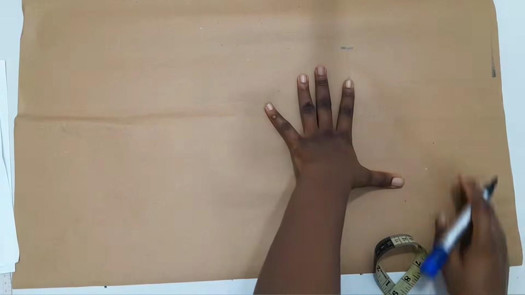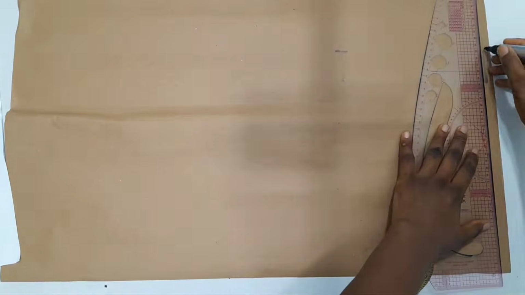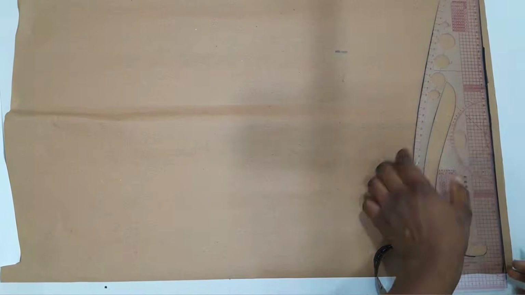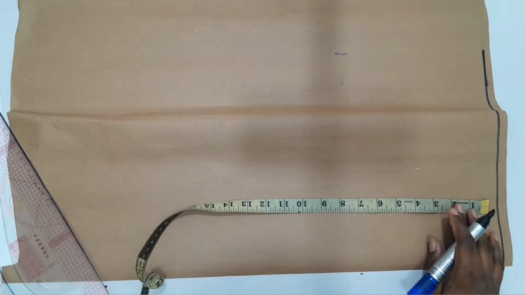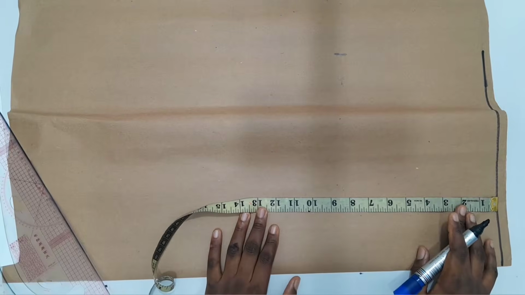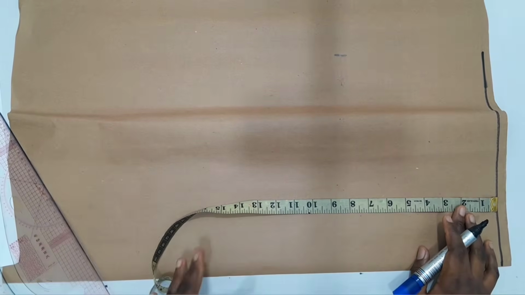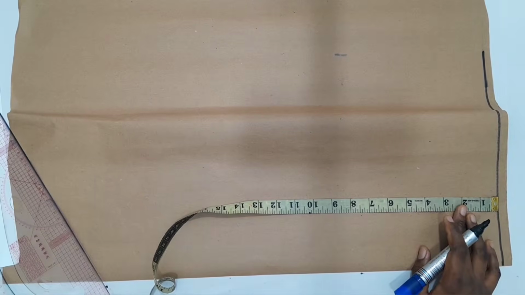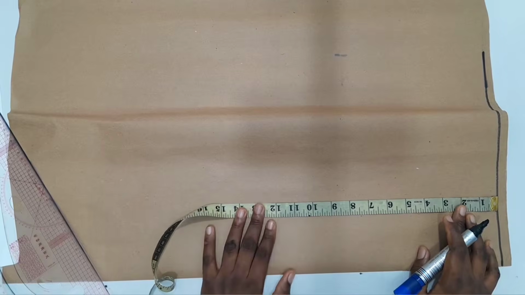So here I'm going to draw a straight line. This straight line is going to be my starting line, and it's also going to be my waistline. Your waist to hip measurement is usually around 7, 8, 9, 9.5 inches. This is also dependent on height. Vertical measurements like shoulder to bust, shoulder to under bust, are mostly dependent on height sometimes. So waist to hip measurement is also dependent on height.